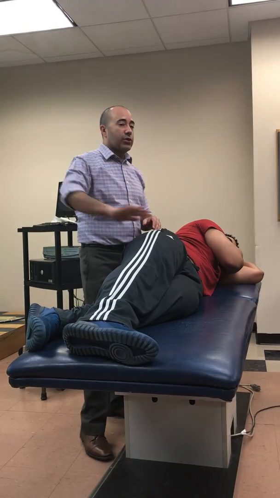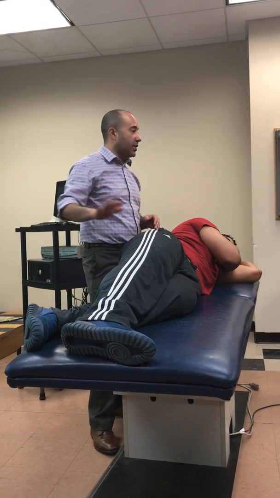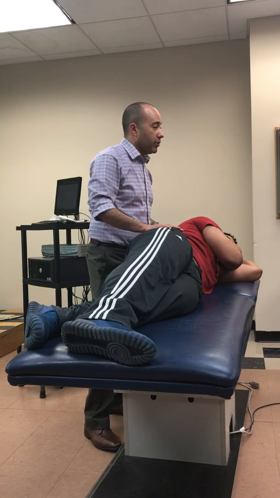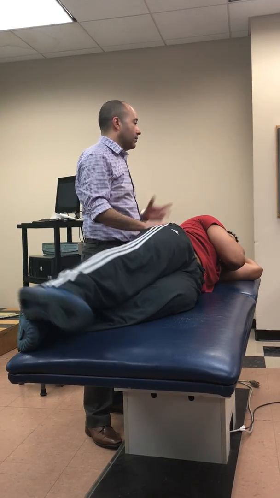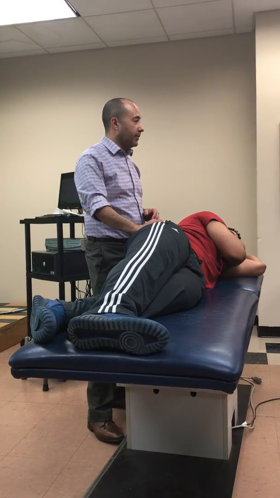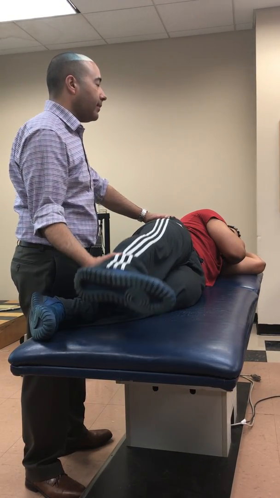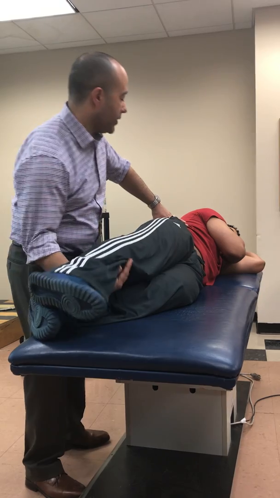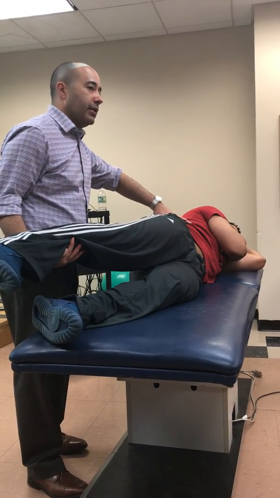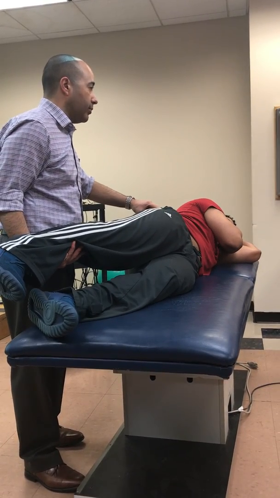But we're also seeing extension. So the glute max does extension and external rotation. So if he rolls forward and he starts to do that, we're going to say glute max took over. Okay? So what motion do we want to see here? Abduction.